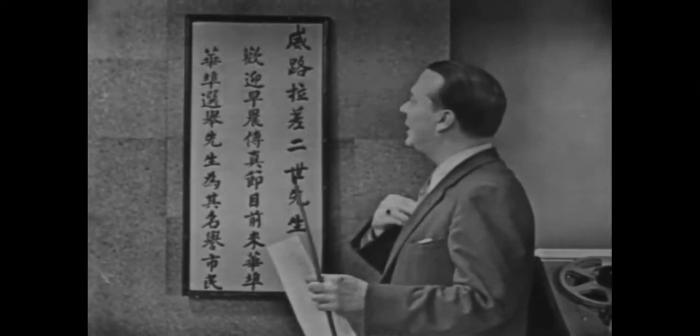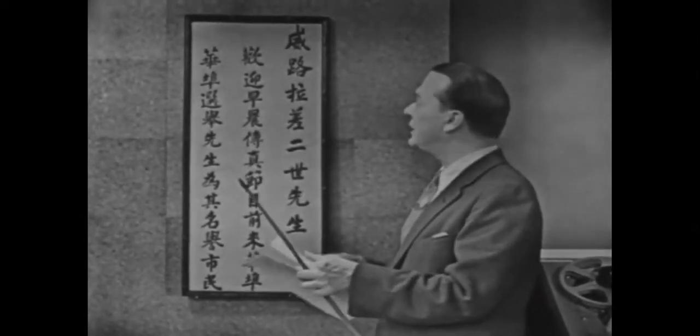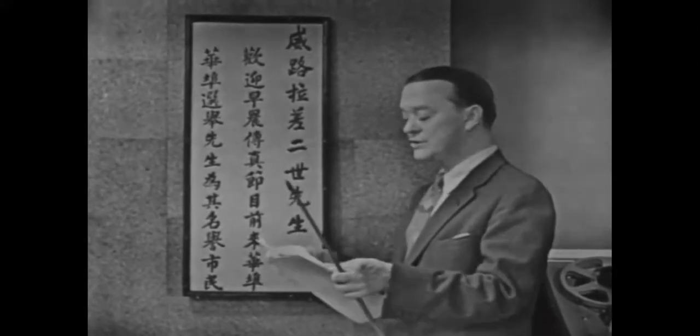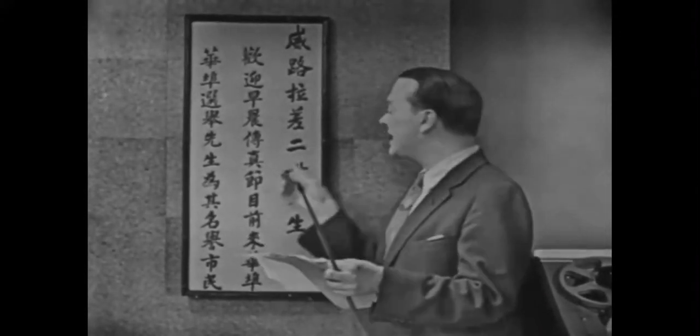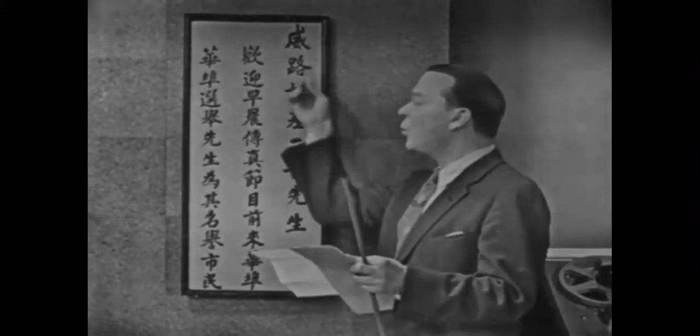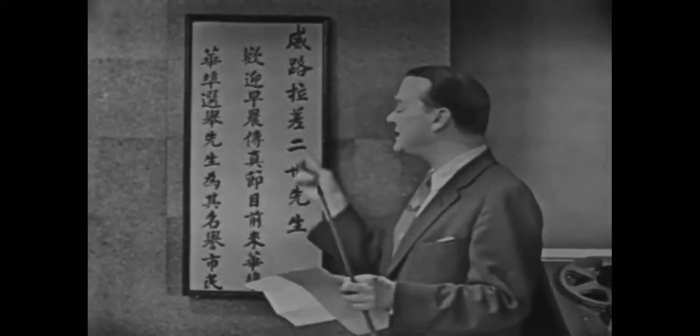What this says now, as I read it down, and we always read it this way, what this says, the first four of those characters there, reading down in the right-hand column, is Wei Lu La Chia. This one says R. Wei Lu La Chia R means Will Rogers, R, number 2, Jr.